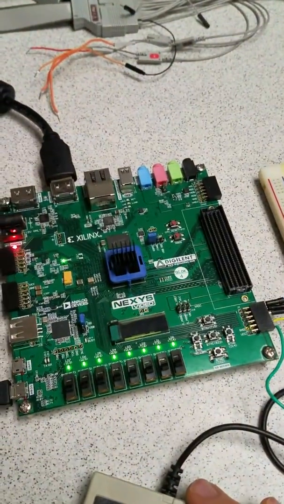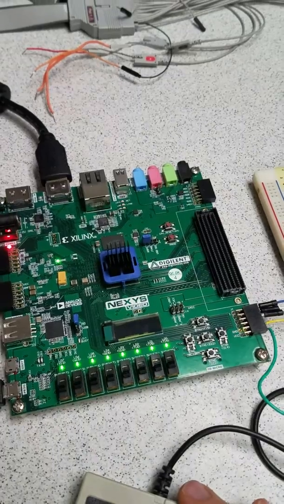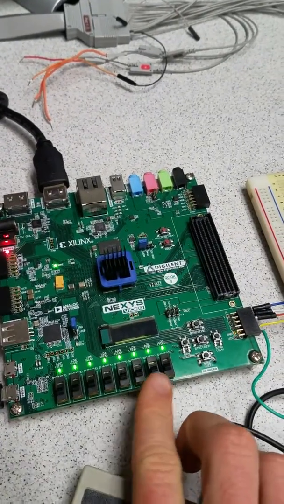When we run out of lives, all of the LEDs will light up.